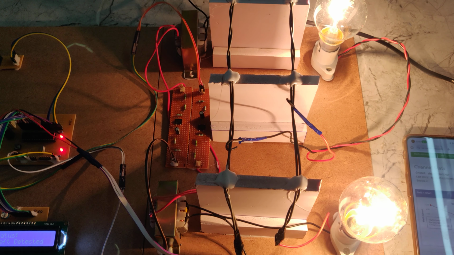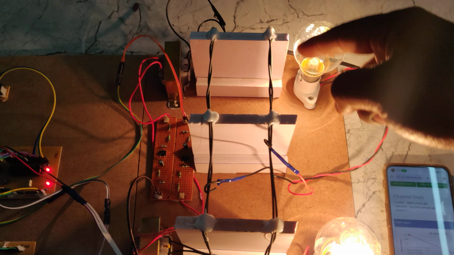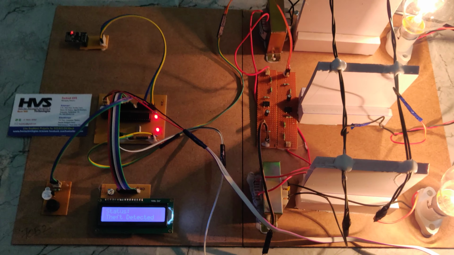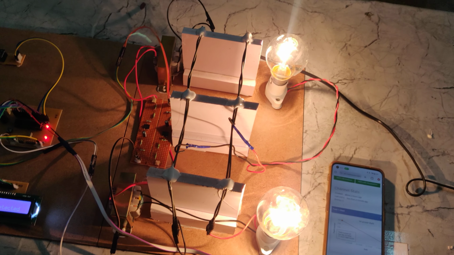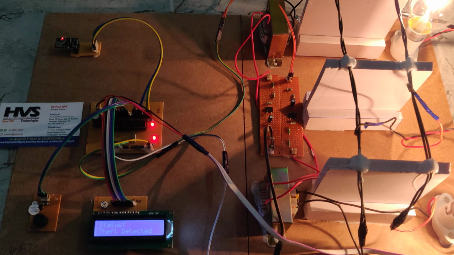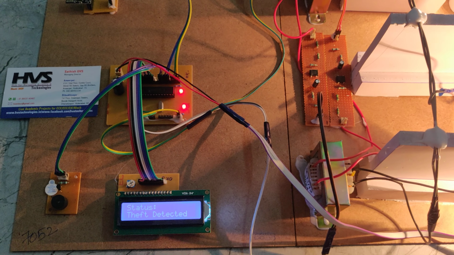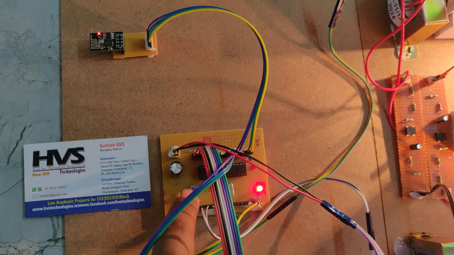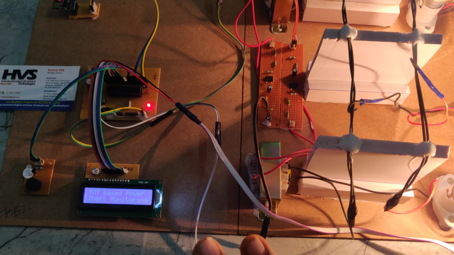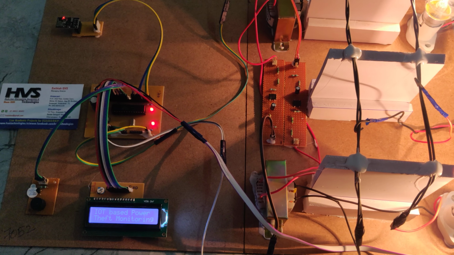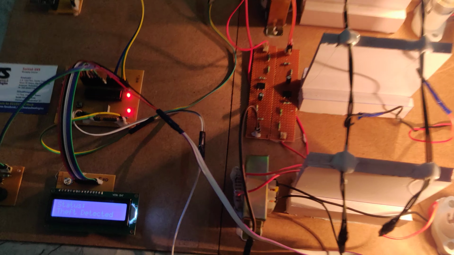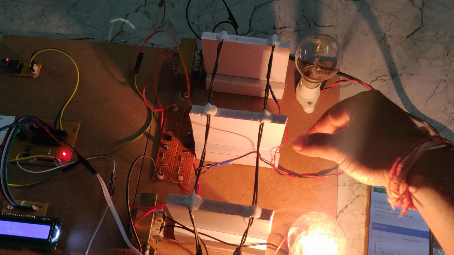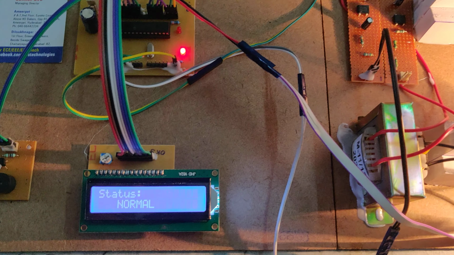I am again explaining, these are the lines which have 230 volts directly. So very safely, check twice before connecting that. If any junk data is displayed on the LCD screen, just reset the system with the help of this reset switch. That's the reset switch. It only restarts the microcontroller. Theft detected as the tapping load is connected, and it is again normal.